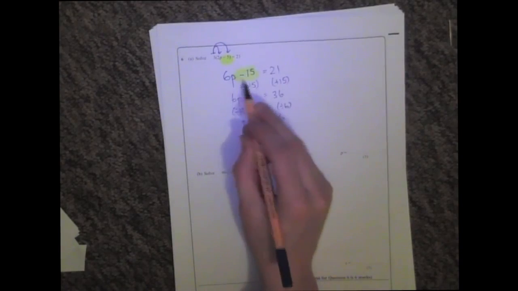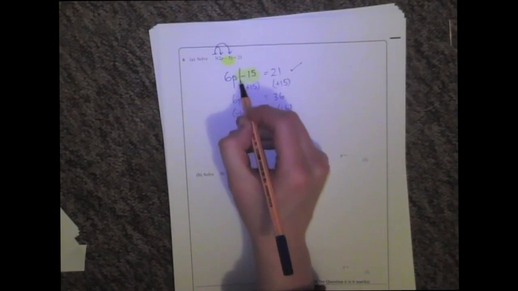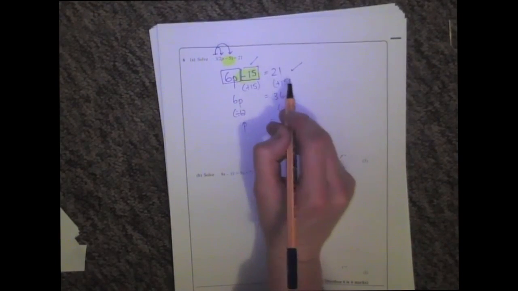In terms of marks then, for me to have expanded this bracket properly, that will get me the first mark. Actually, I get a first mark for either this or this. So if I've got either 6p or minus 15, I get a mark for that. And I get a second mark for it being equal to 21. And then my final mark is for my correct answer. So you have to expand it for the first mark, get it equal to 21 as an equation for the second one, and then solve it for the third one.